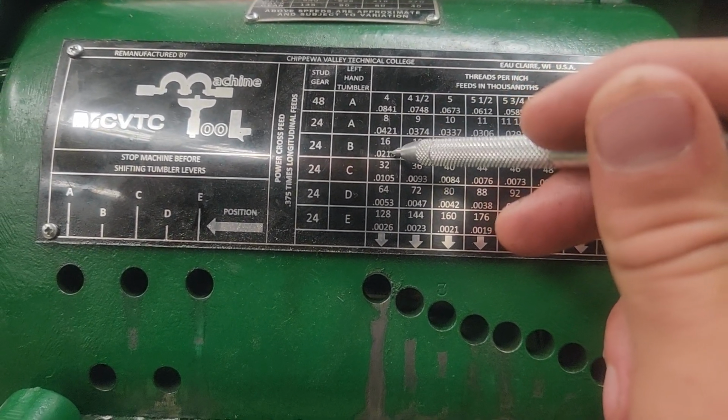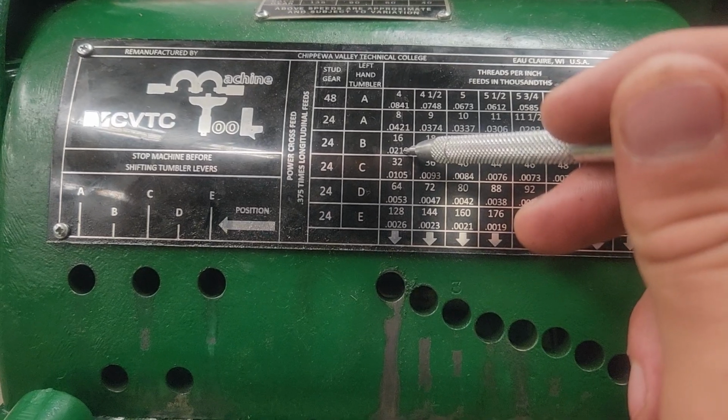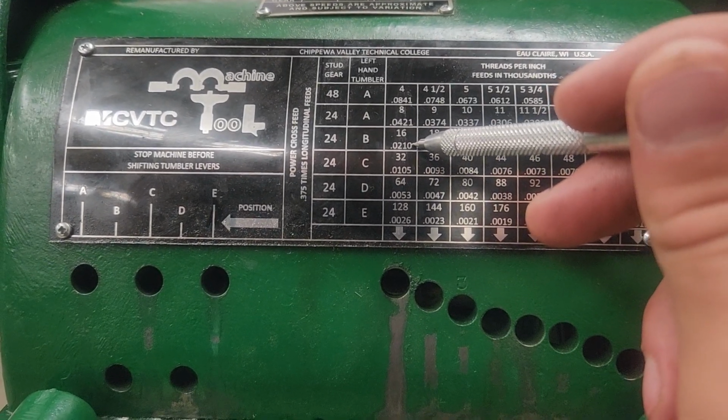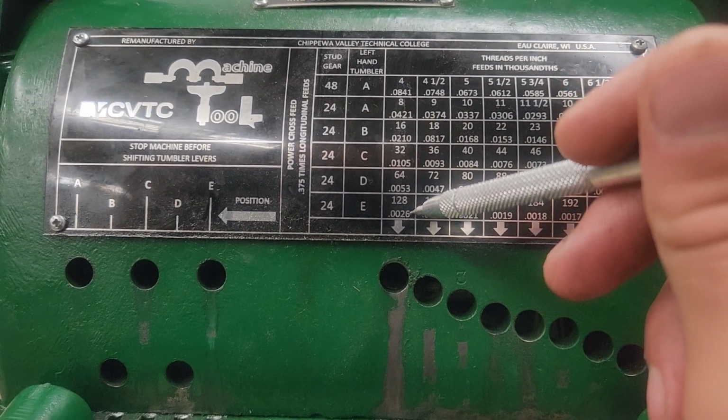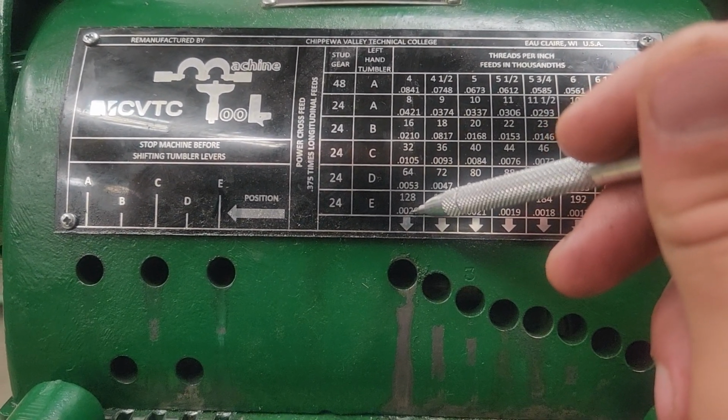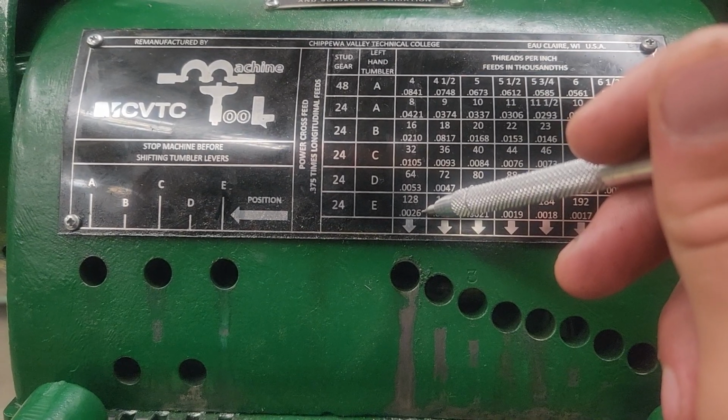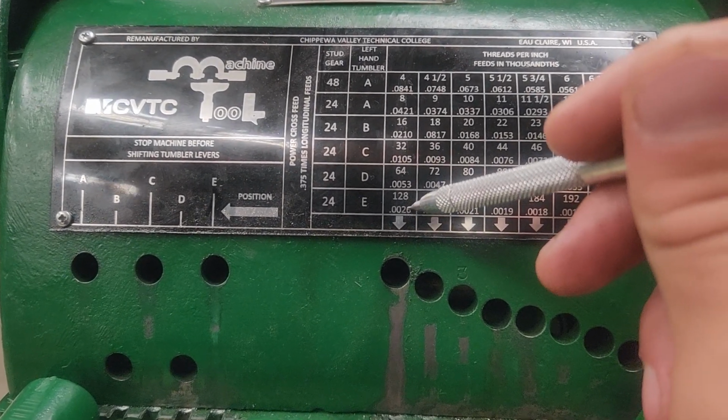I got higher feed rates like 0.021 or close to 20 thousandths. That would be a rough cutting feed rate. Or all the way down here, I got 0.002. That's a finish cutting feed rate, okay? It's very close to 3 thousandths.